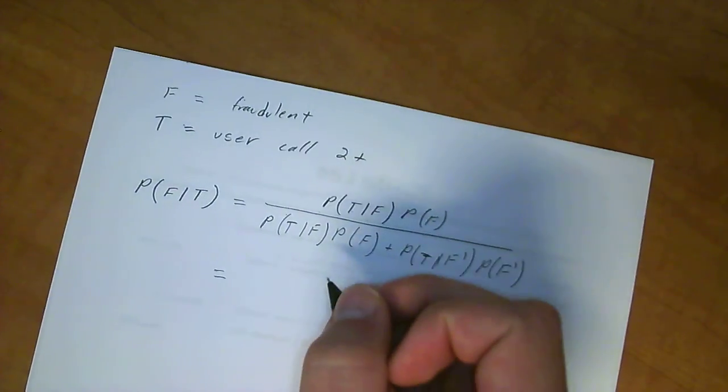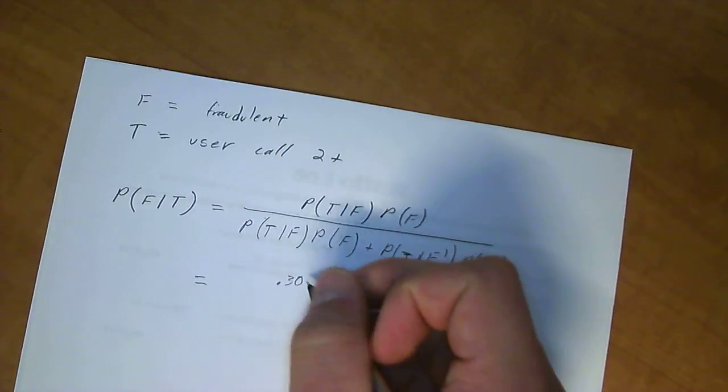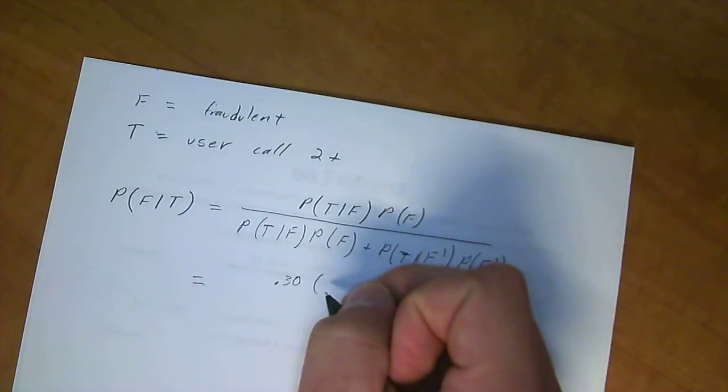Going ahead and solving this out, the probability of 2 or more areas given fraudulent is equal to 30%.